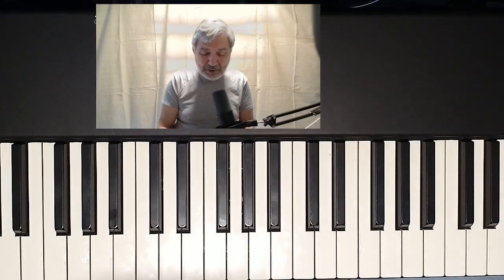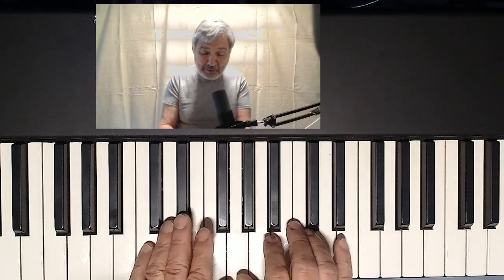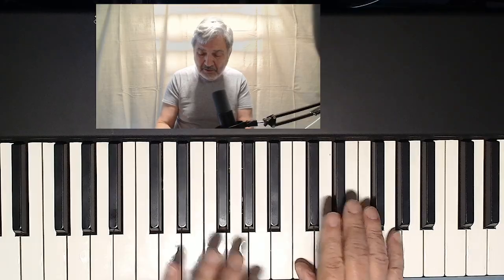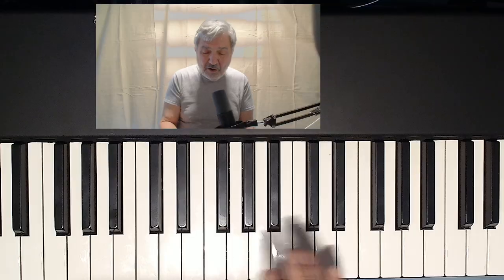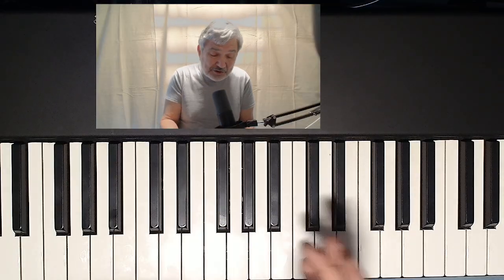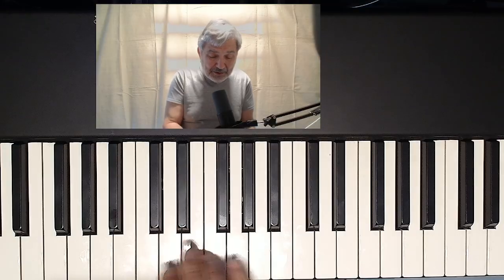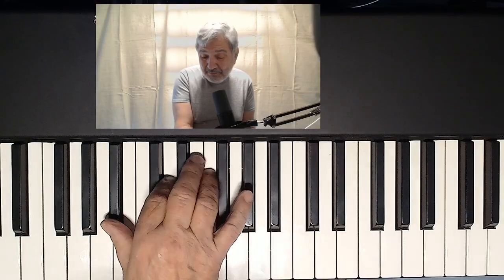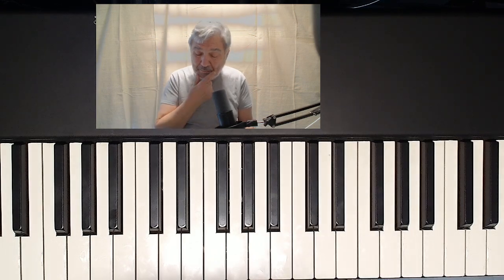So that's the inversion of the major chord, and the same thing is true of the minor chord. All of those are the C minor chord. And then you can do the same thing with any of the chords. Here's the D chord, B flat, and so forth. So that's the notion of inversions.